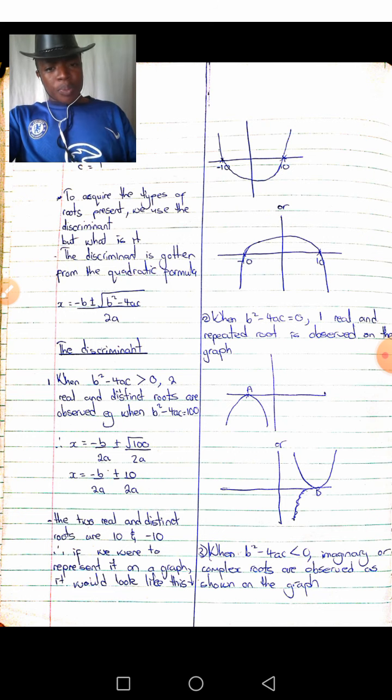For example, if it was cup shaped, right? Actually it is cup shaped because we're looking at 3x squared plus 1. The coefficient of the x squared is positive 3, right? The fact that 3 is positive makes a curve that is u-shaped. But if 3 was negative, we're going to get a graph that is dome shaped.